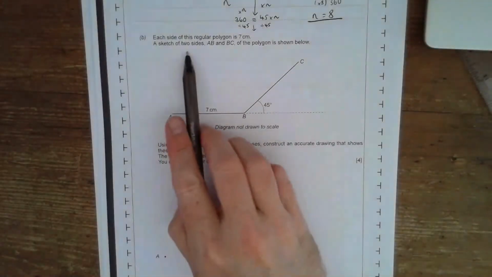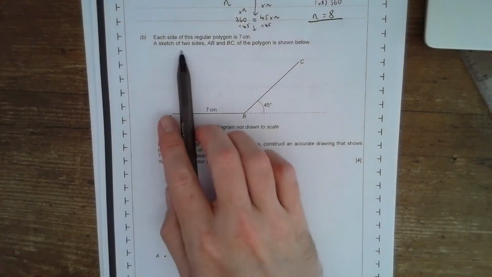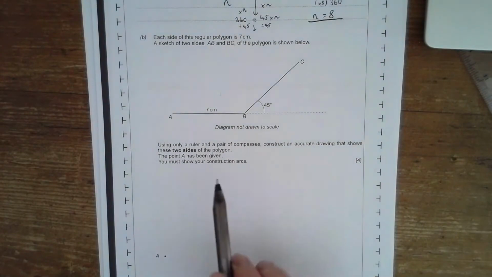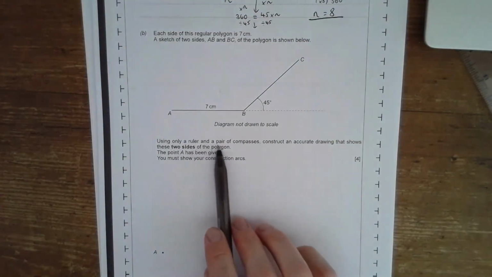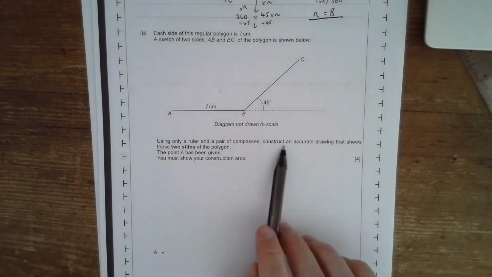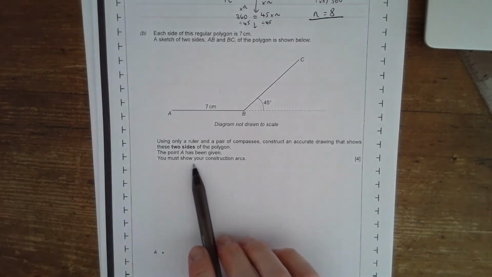Part B, it says sketch. Each side of this regular polygon is 7 centimetres. A sketch of two sides AB and BC of the polygon is shown below. Using a ruler and a pair of compasses, construct an accurate drawing that shows these two sides of the polygon. You must show your construction arcs.